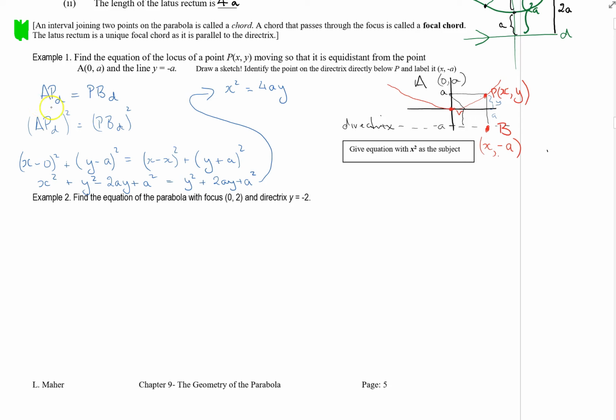Okay, so you can see that I've written we want those two distances to be equal, which is interpreting the equidistant. We don't want a square root in our calculation, so we square both sides. Using our distance formula for A to P, we've got x minus naught all in the bracket squared, plus y minus a all in the bracket squared, and P to B is x minus x, which obviously is going to go to 0. And remember, this distance is y plus a, all in the bracket squared.